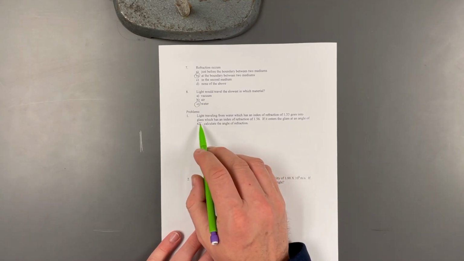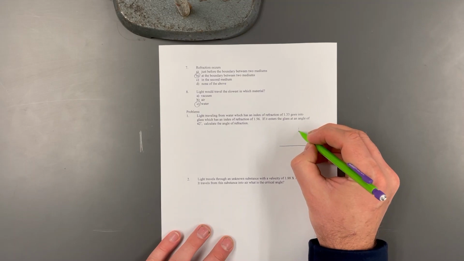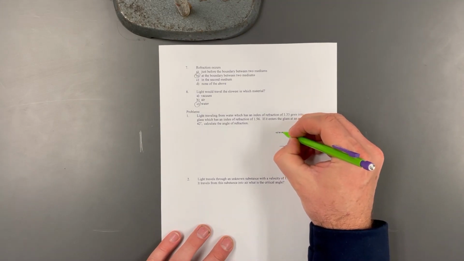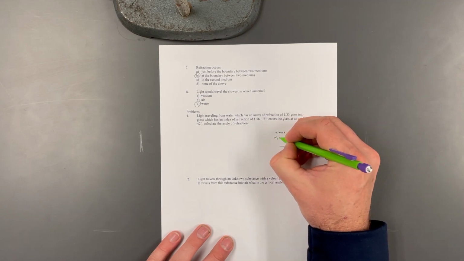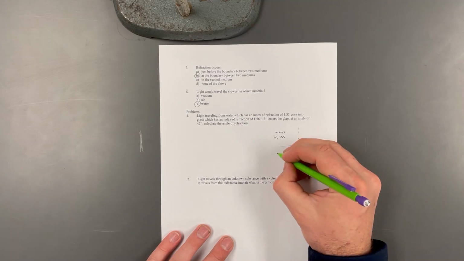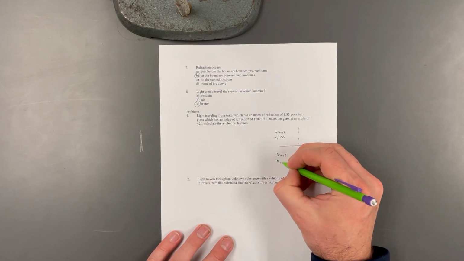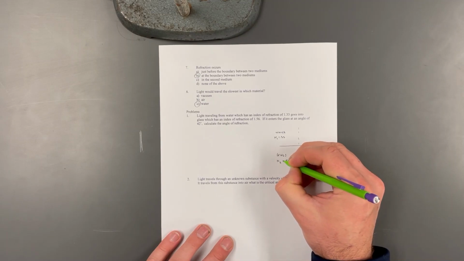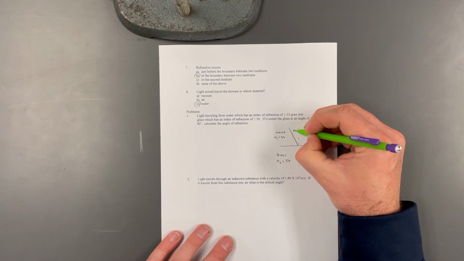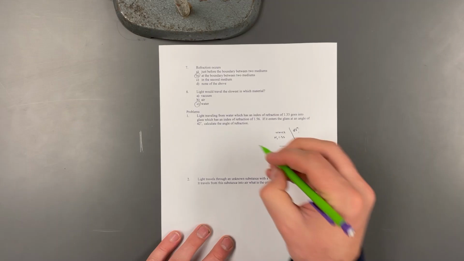All right, let's do this one. It says light traveling from water, which has an index of refraction of 1.33, goes into glass, which has an index of refraction of 1.56. If it enters the glass at an angle of 42 degrees, what will be the angle of refraction?